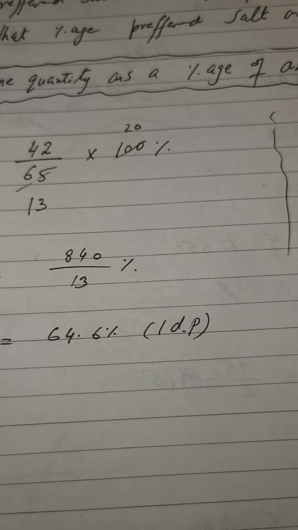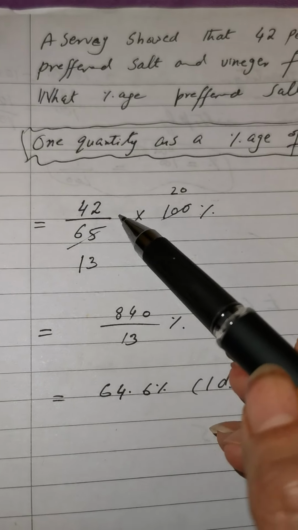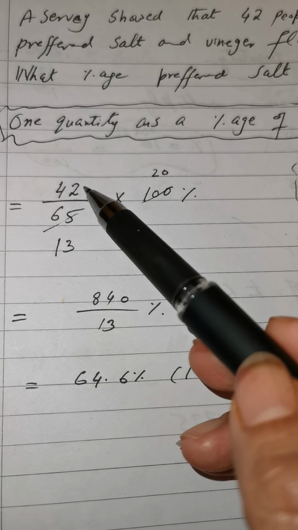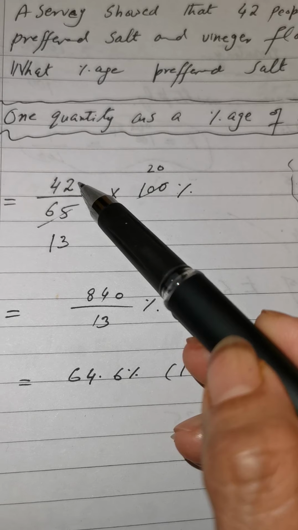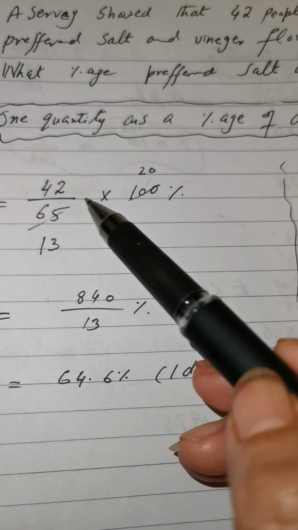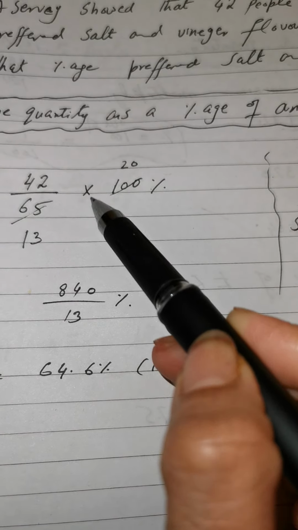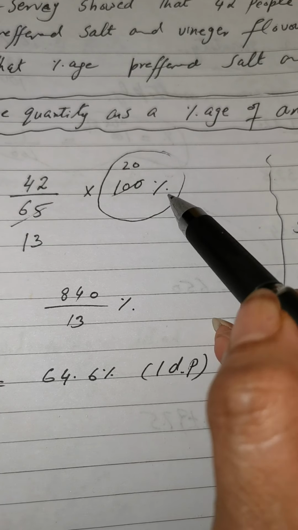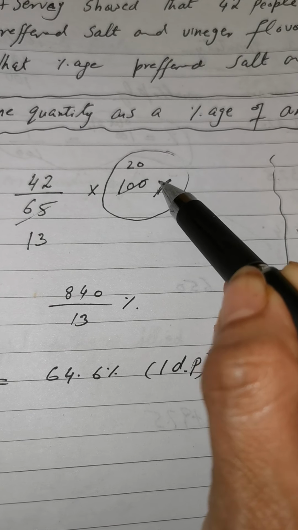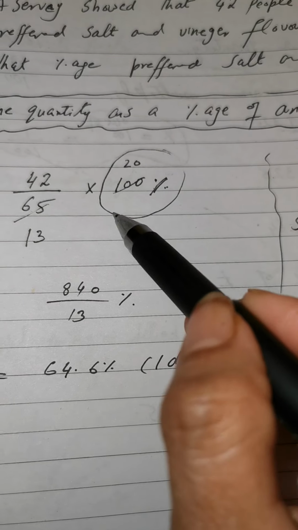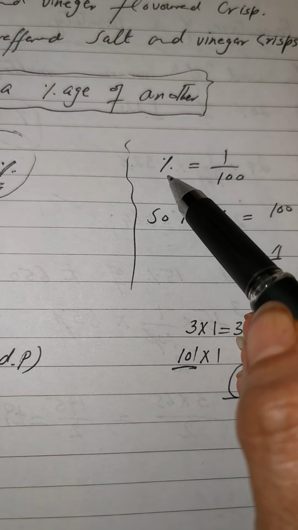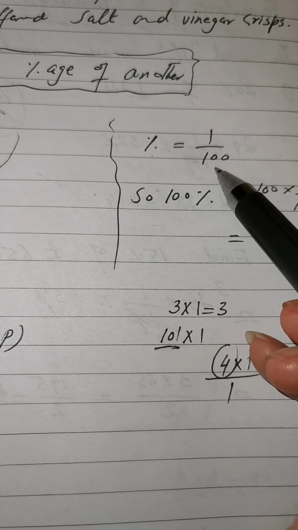So here I have to find, out of 65 persons, the percentage of those who like salt and vinegar flavored crisps. They are given as 42. So 42 divided by the total number of persons, multiplied by 100%. Why have I written 100%? Because I want my answer in percentage, and for that I should have a percent sign. But what is the meaning of 100%? The percent sign means 1 by 100, that is, out of 100.